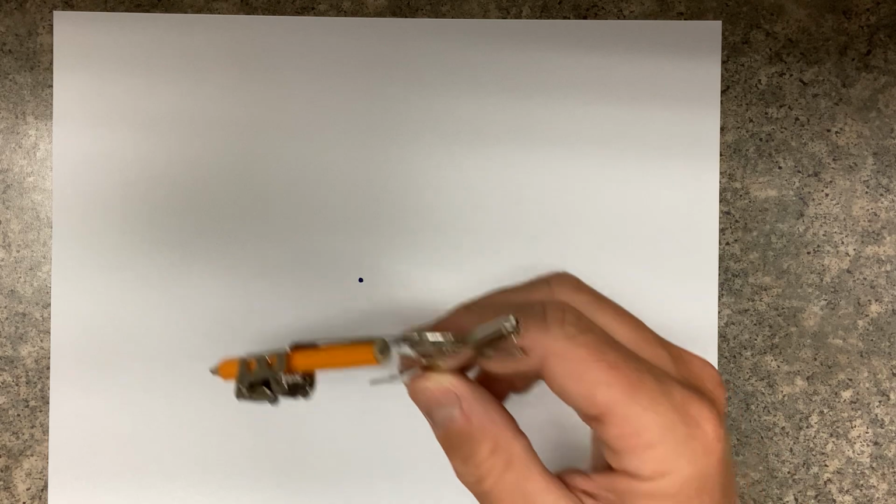All right, I'm going to show you how to make a regular hexagon. Remember, a hexagon is a six-sided polygon. A regular hexagon would be a six-sided polygon with six congruent sides and six congruent angles.